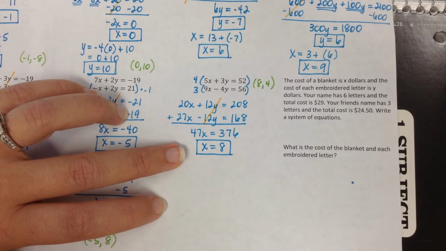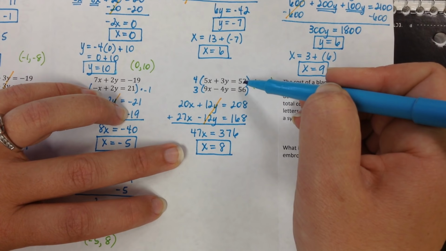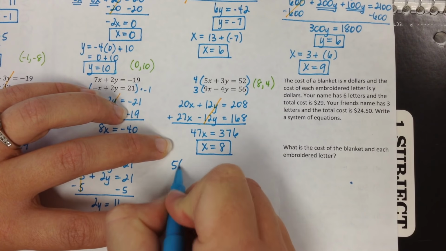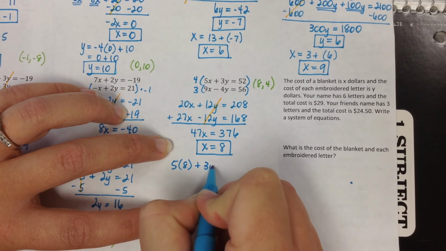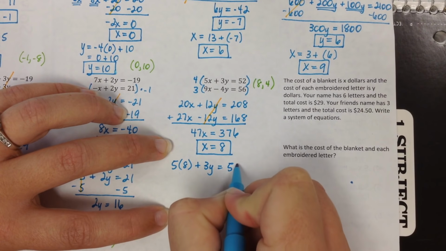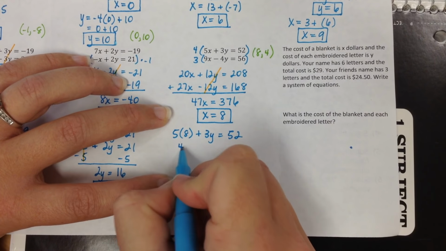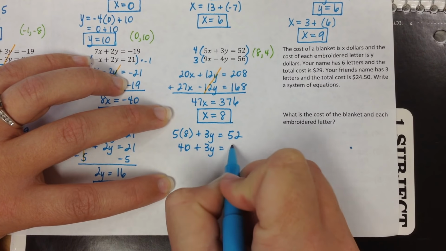We're going to take that x equals 8 and plug it into either of the original equations. It does not matter which one. I'm going to go with the top one. 5 times x, which is 8, plus 3y equals 52. 5 times 8 gives me 40, plus 3y equals 52.